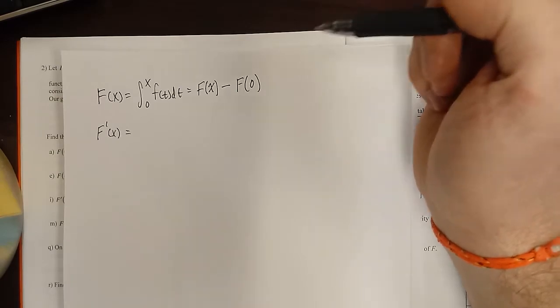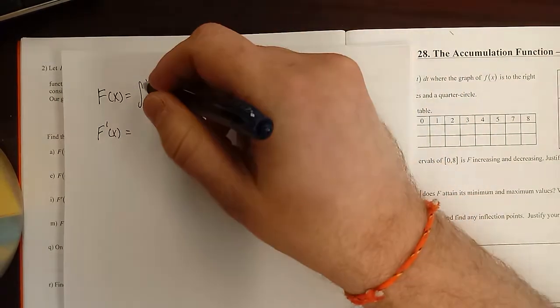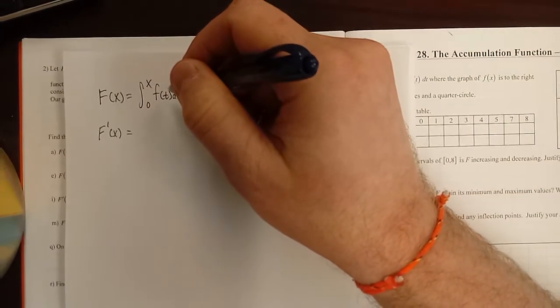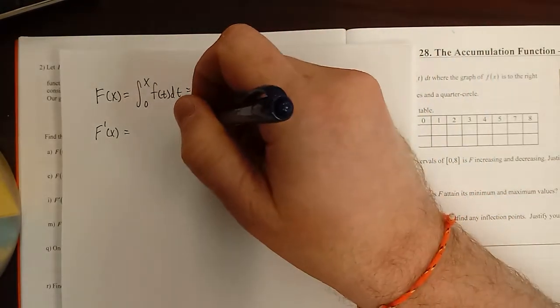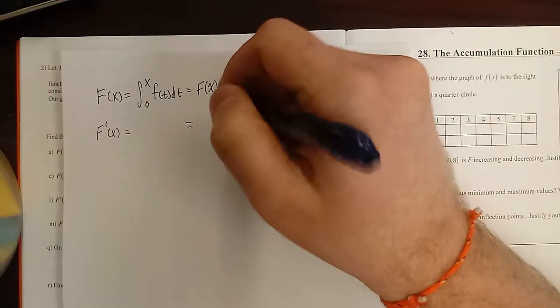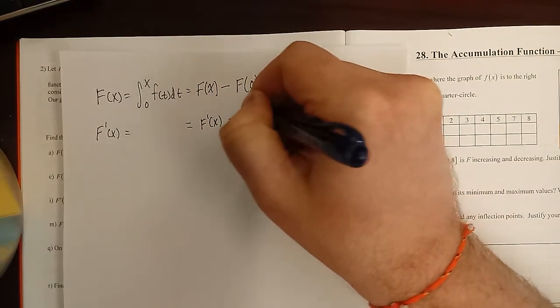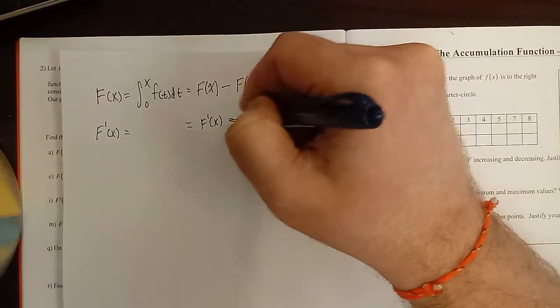And if we think about that, well, that means the derivative of this, not quite sure what it's going to be because we have these bounds in here, but we do know the derivative of this is going to be F prime x minus F prime 0. Oh, I wrote an equal sign there. Dang it.